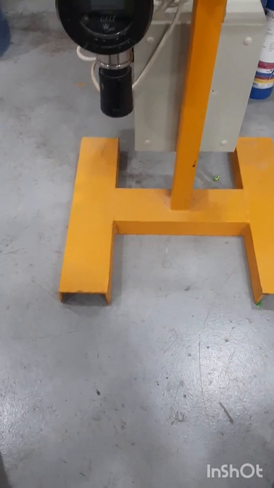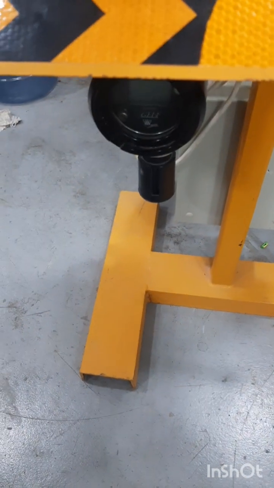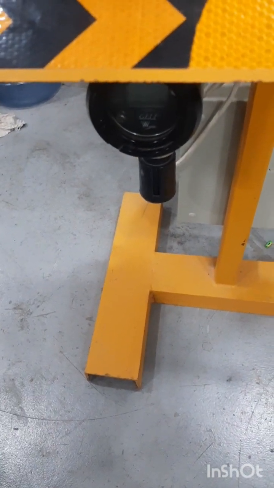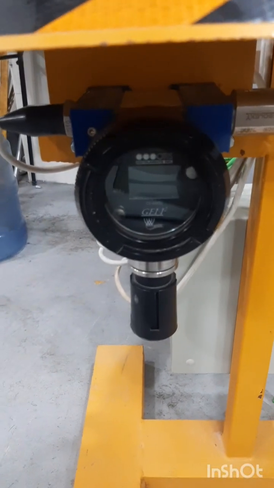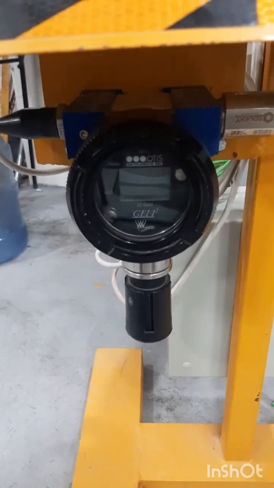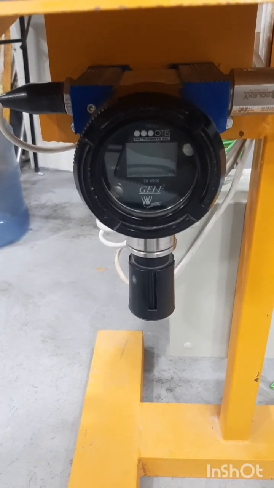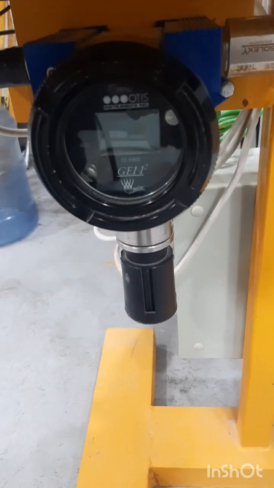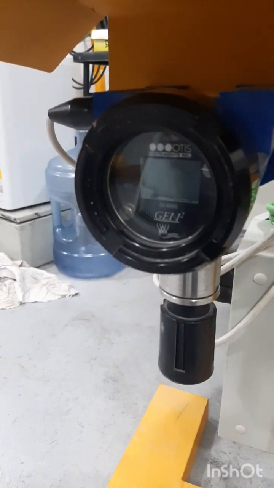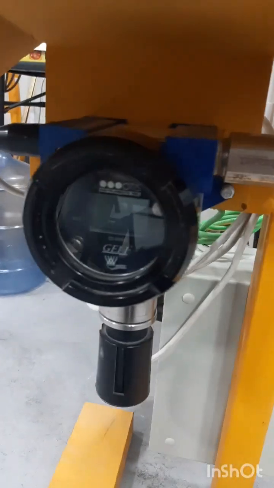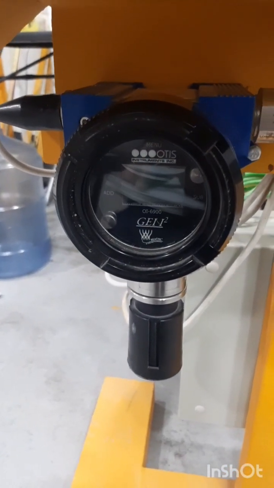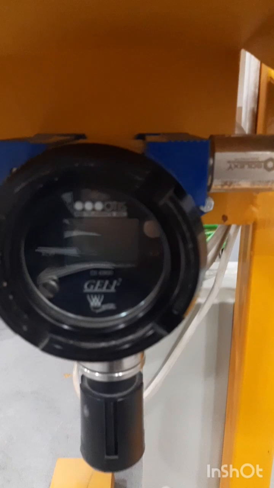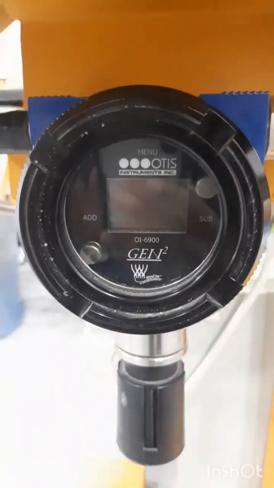Okay, in this video, we will talk about the gas sensors and its parts. So this is a sensor, one of the sensors. This is an H2S sensor. This is the one responsible for detecting the gas, specifically toxic gas, H2S.